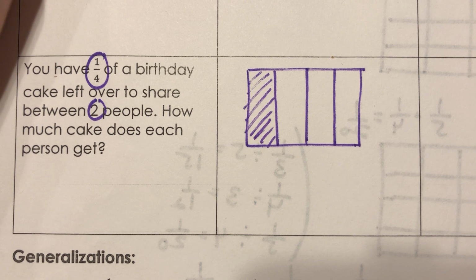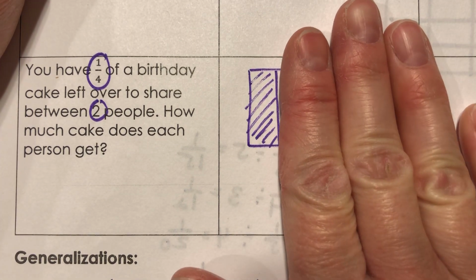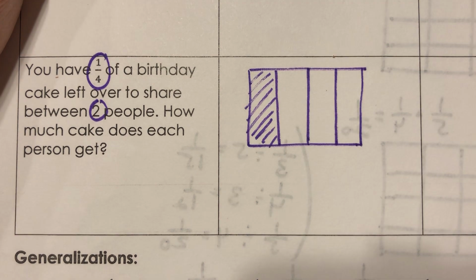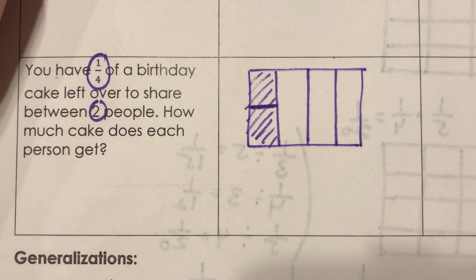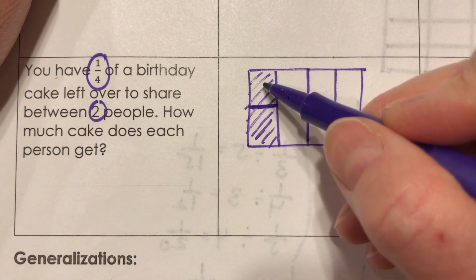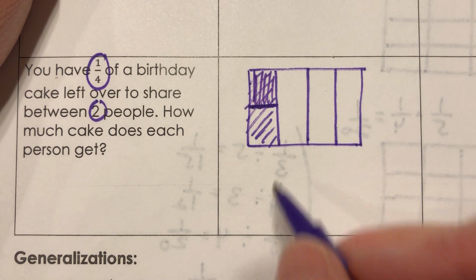So now you and someone else want a midnight snack, okay? So this is how much is left, and we're gonna share it between 2 people, right? So I'm gonna go ahead and cut that into the 2 pieces of people I'm sharing it with. I'm asking how much each person gets. Well, if I'm sharing these pieces, each person would get 1 of those pieces, right? But 1 what?